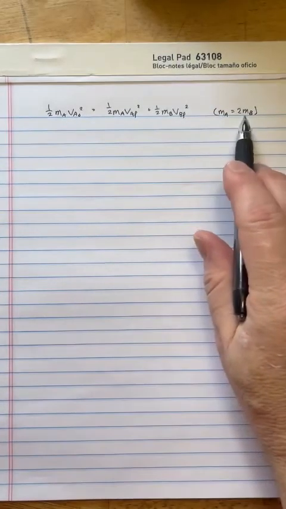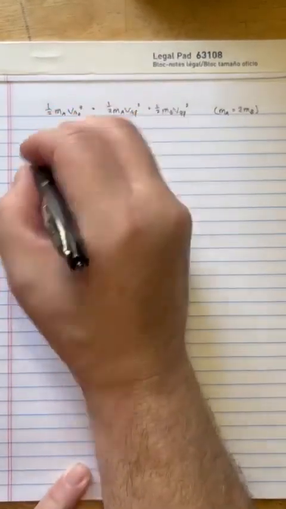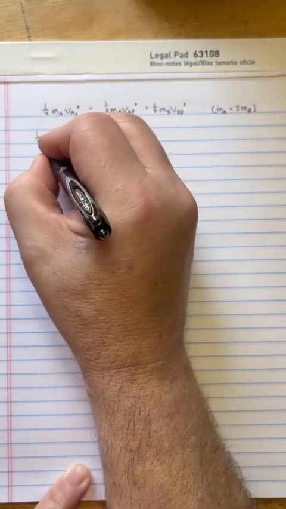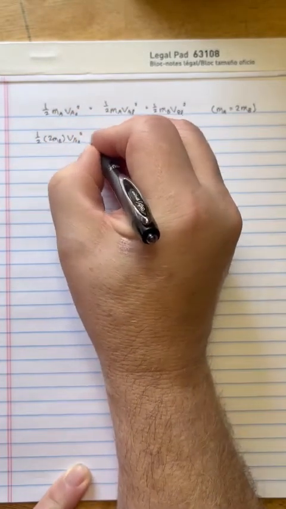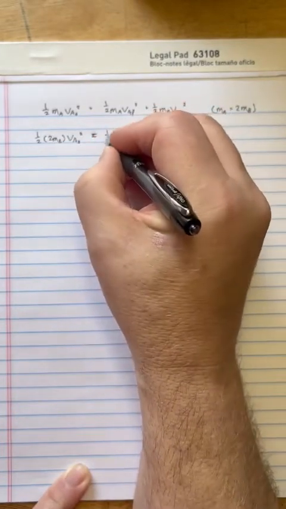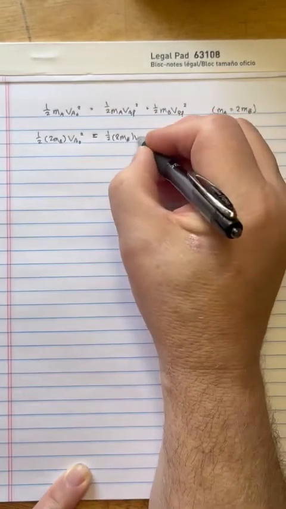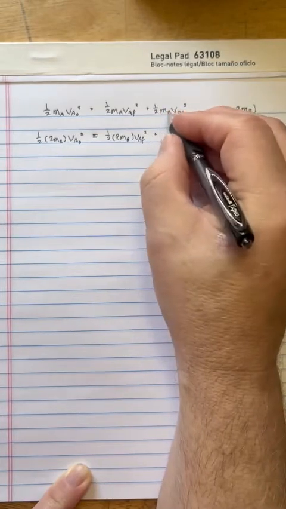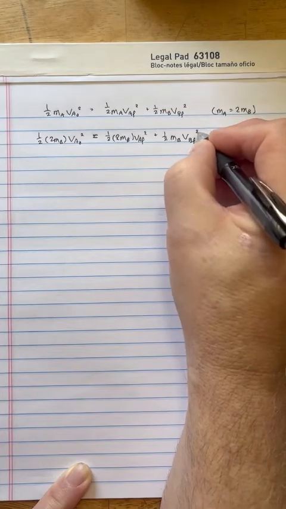Let's take a look at our second equation. Let's take a look at the energy equation again. I've recopied it here for our benefit and just noted the relationship between the masses of A and B carts, okay? So let's substitute this in over here quick. I'm going to leave the 1/2s alone for a moment. So I have a 1/2, a 2MB instead of MA, right? VA naught squared like that. Oops, that should be an equal sign. A 1/2, again, 2MB here, VAF squared, and I don't have to change MB, it's already there in this last term. 1/2 MB VBF squared like that.